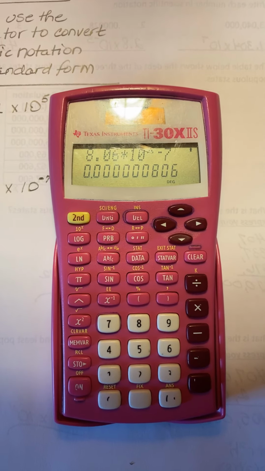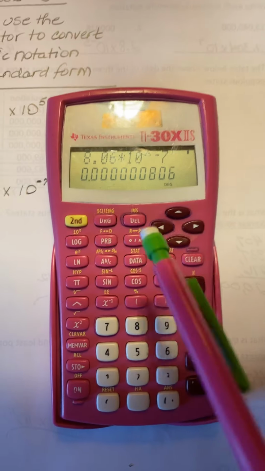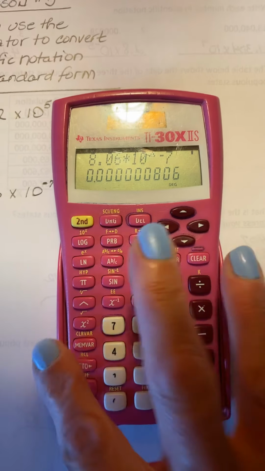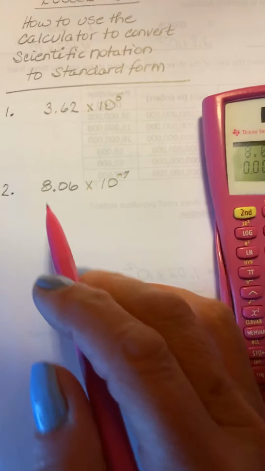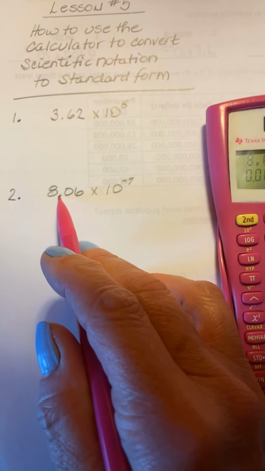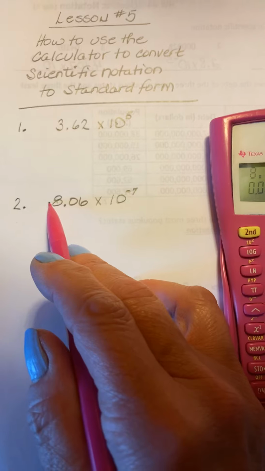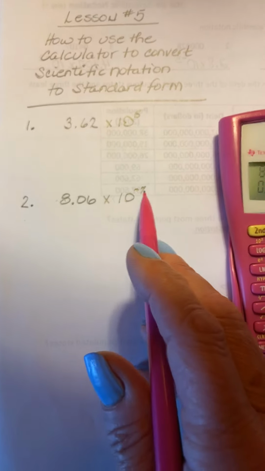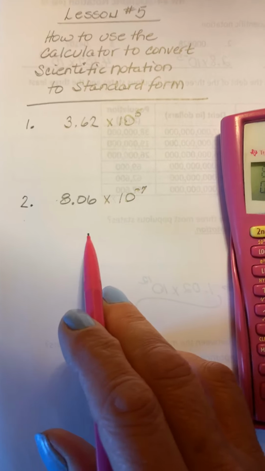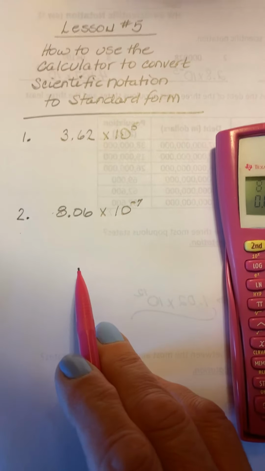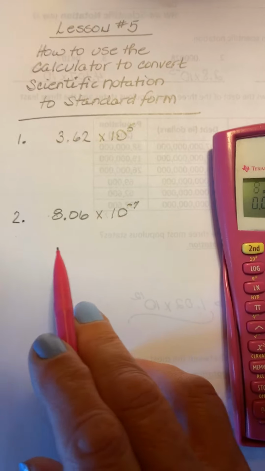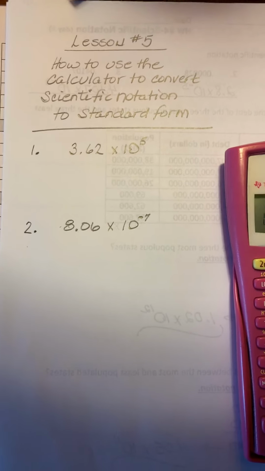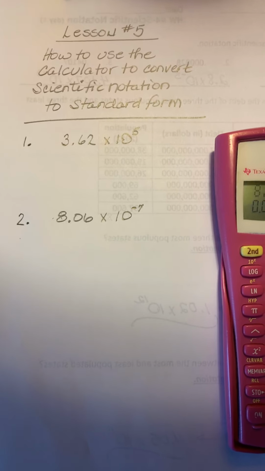So we have 1, 2, 3, 4, 5, 6 zeros, and then 806. And that's exactly what Mrs. Tangaris had shown you. You were using one of the decimal places to move to the front of the 8, and then 6 more zeros going in front of that 8 in order to account for the negative 7 and make it a very small number, less than 1, way less than 1. 806 billionths. All right, so that's the easier of the two, but a great way to check that you're doing your work correctly.